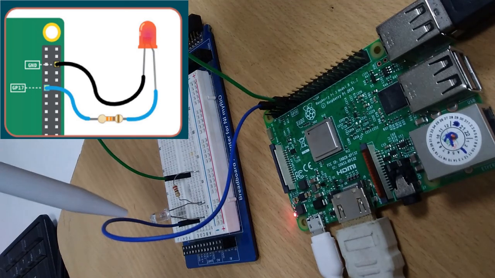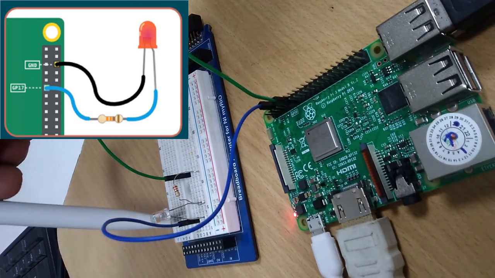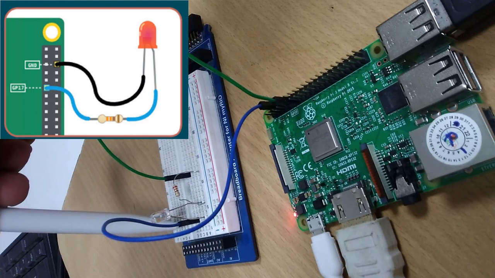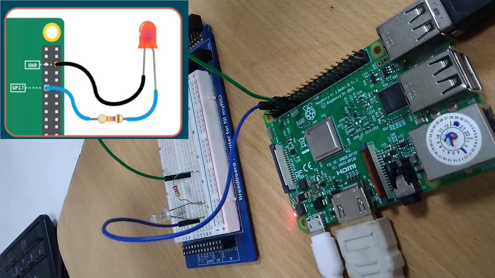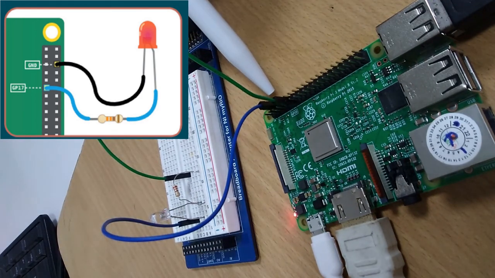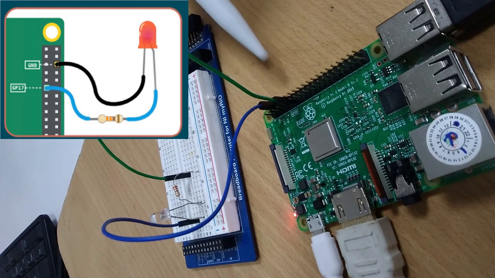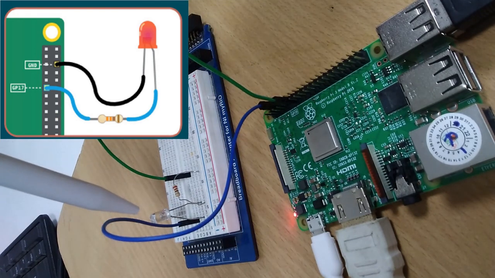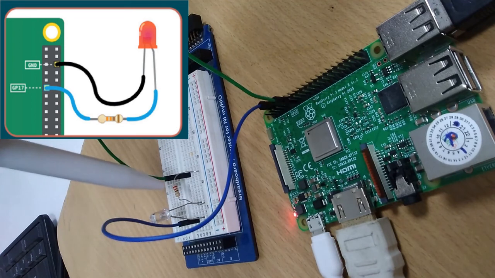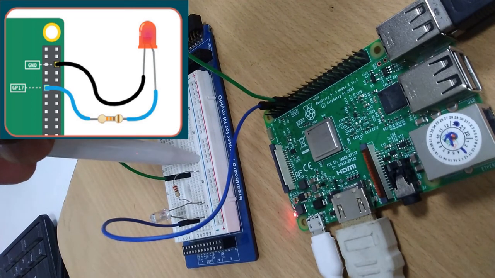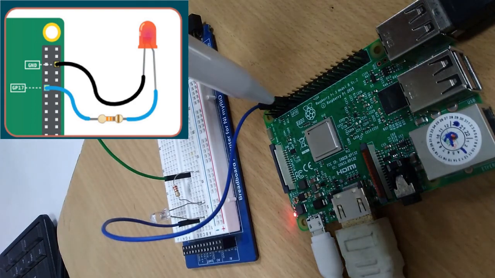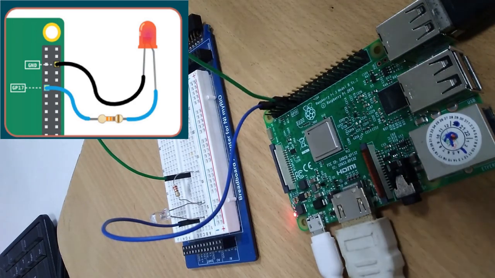I have connected the cathode pin of the LED to the ground pin of Raspberry Pi. The anode pin of the LED is connected with a current limiting resistor. The other end of the current limiting resistor is connected to BCM 17, that is the 6th pin in the first row.